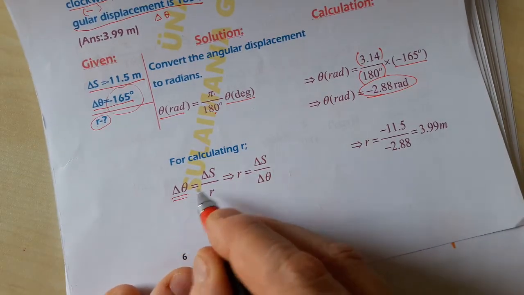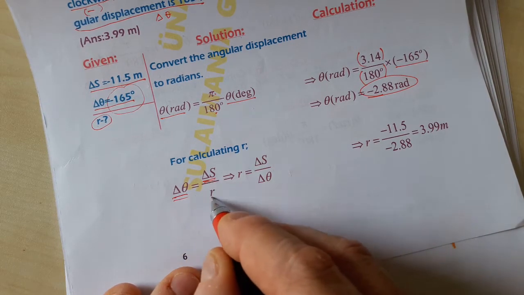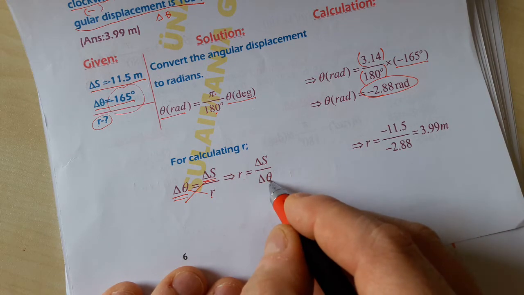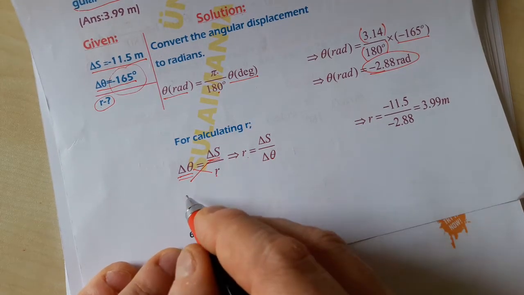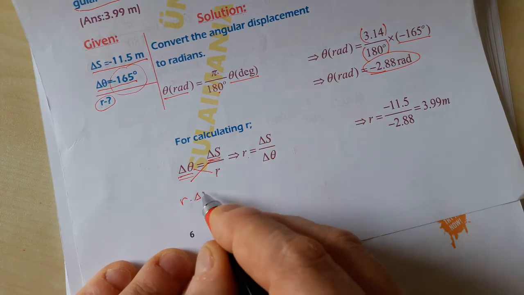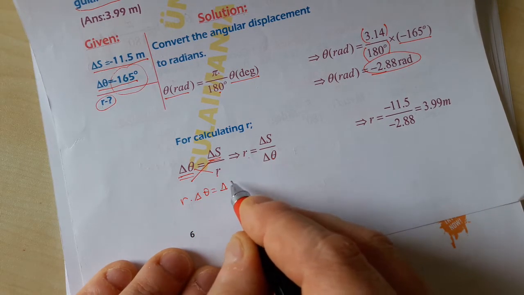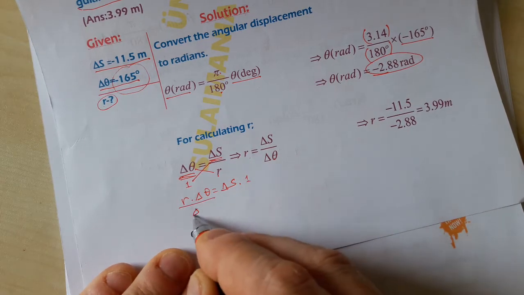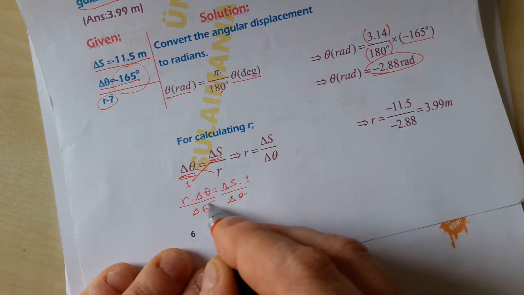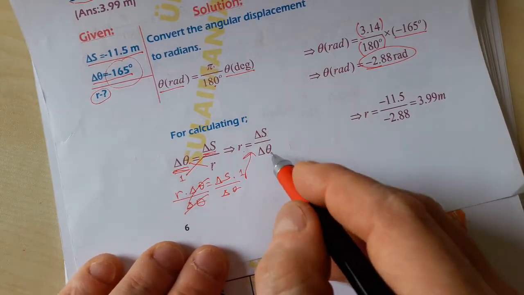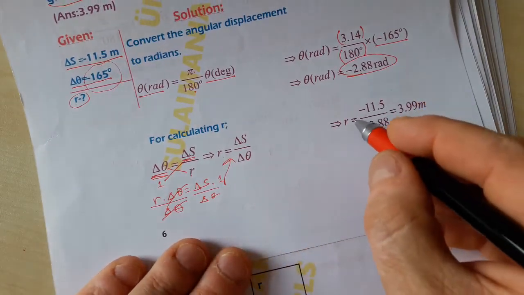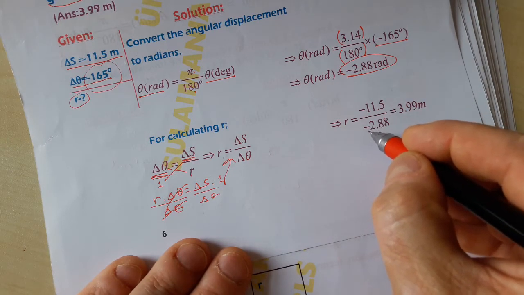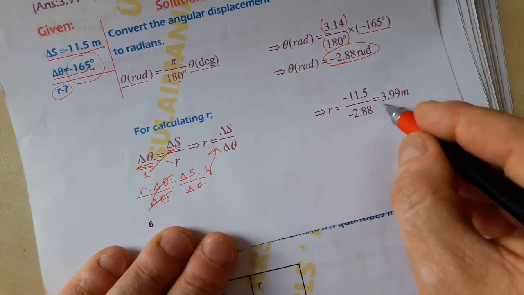Now it's time to calculate r. Because delta theta is equal to delta s over r, cross multiply them. So r times delta theta is equal to delta s. Divide both sides by delta theta and simplify, so r becomes delta s over delta theta. Delta s is negative 11.5, and delta theta is equal to negative 2.88. When we divide them, we get the answer.